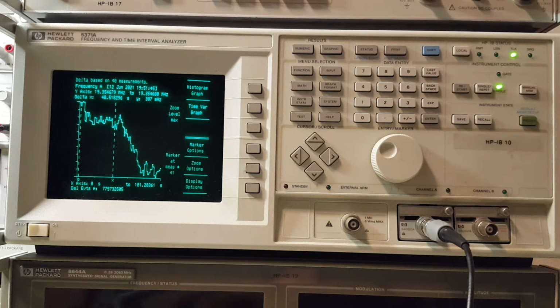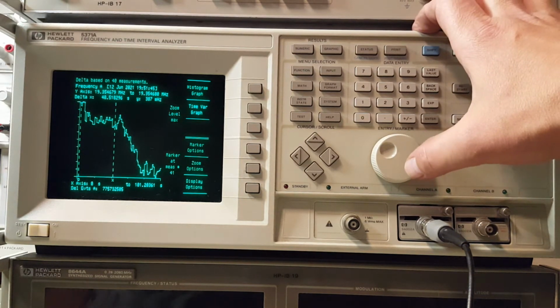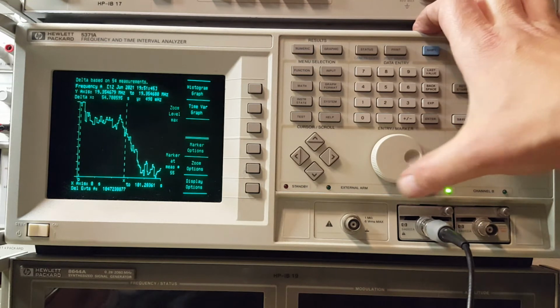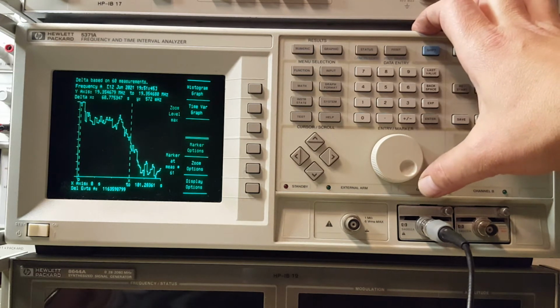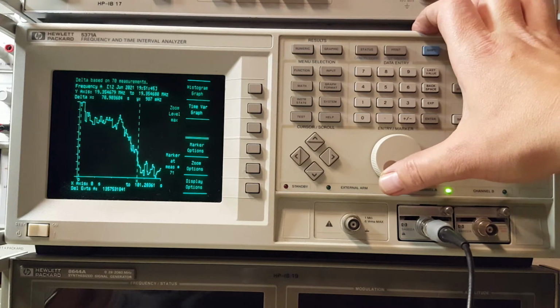But it's real interesting to be able to do this kind of stuff, because you can watch this on your frequency counter, but it's really difficult to plot this stuff without software or an instrument like this. So it really gives you an idea of just how nothing is on frequency.